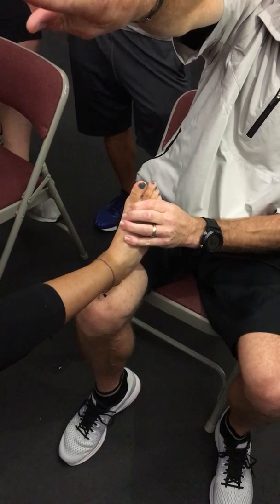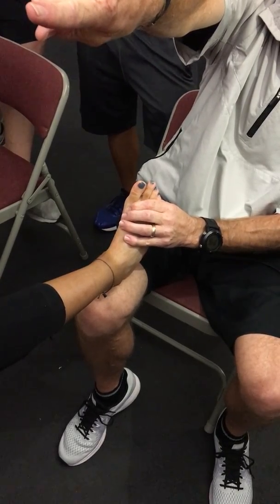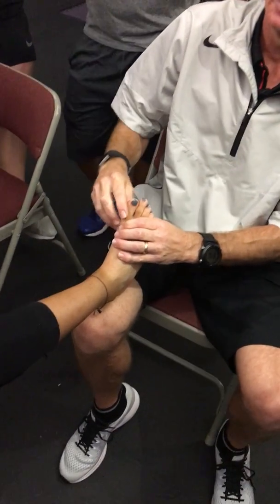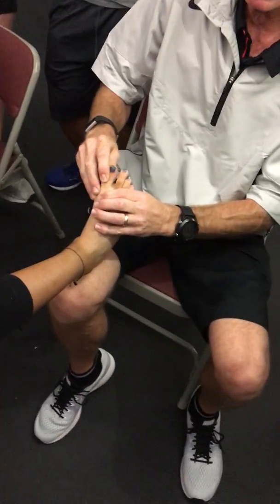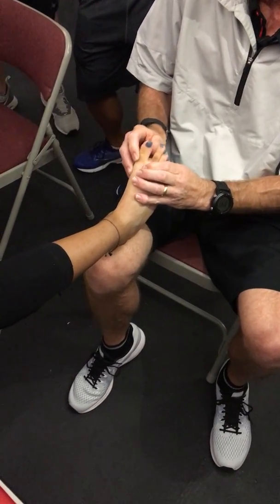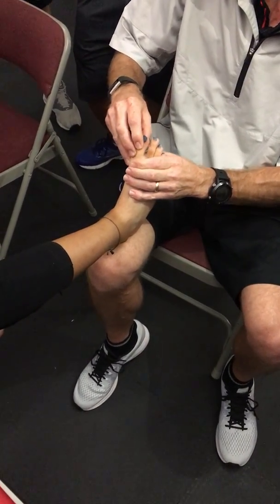I don't have you go into the particular glides and all that. We're going to do that next. So just palpate this first MTP joint, all right? You can go on this is the medial side, the lateral side, palpate in that plantar plate.